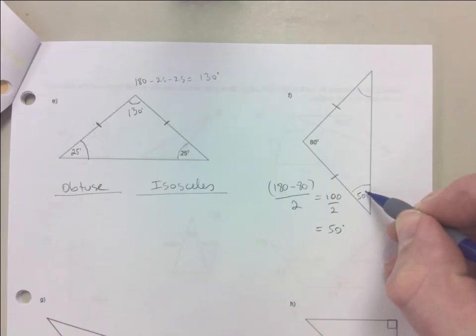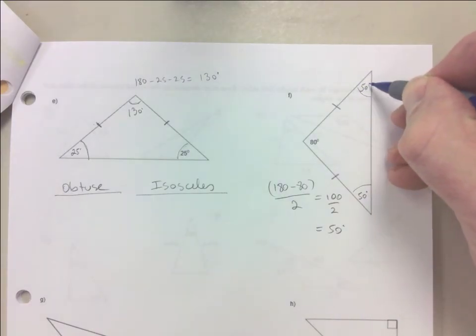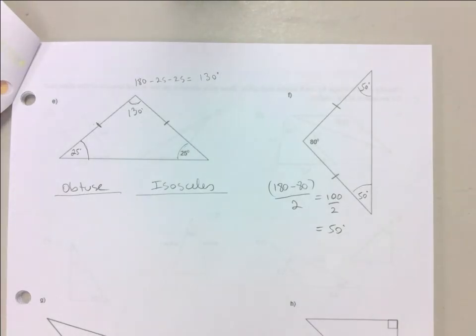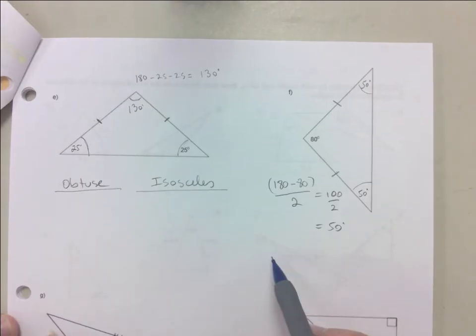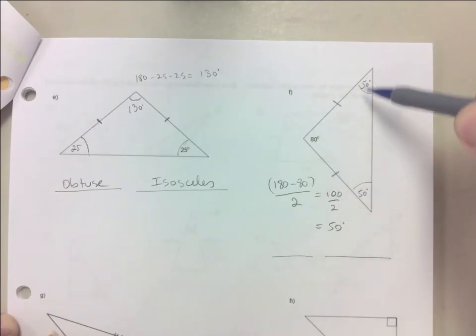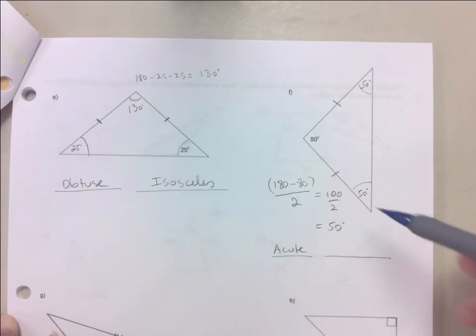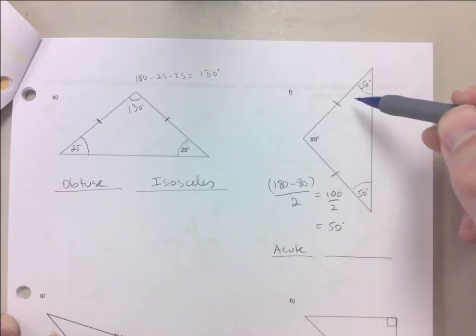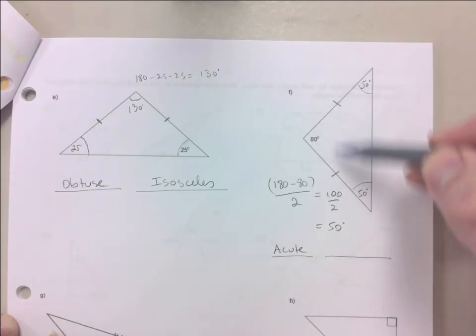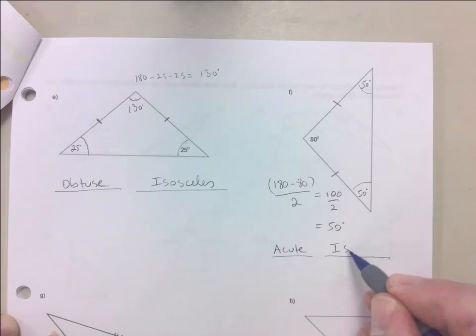So you know that this is 50 and this is 50. It's a little different the way I approach this. So, in terms of angles, this one is acute, correct? Because all of them are less than 90. In terms of side length, I know that these two are the same, so this is isosceles.